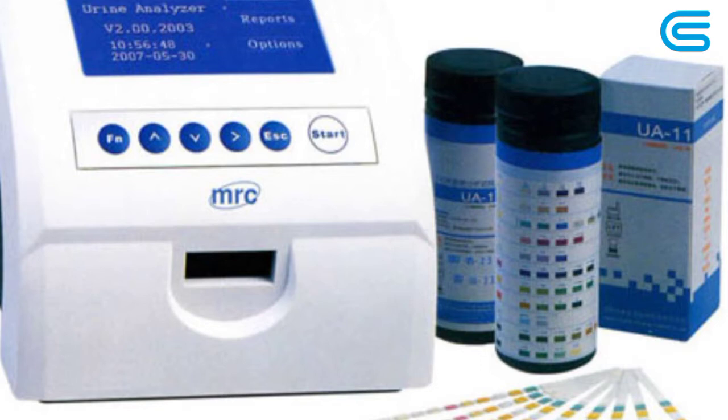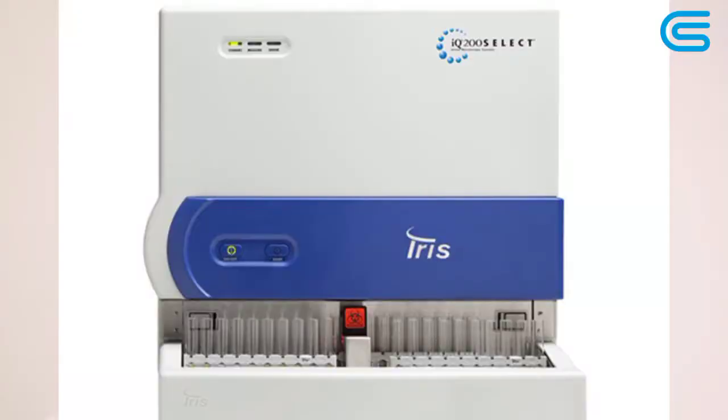Cells are stained with two fluorescent dyes, and electrical impedance and forward angle light scatter are measured. An example is the next generation image-based urinalysis system, the IQ200, a walkaway system that uses flow imaging analysis technology and auto-particle recognition software.